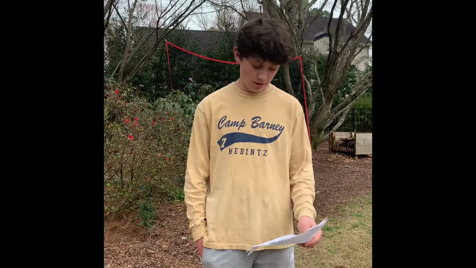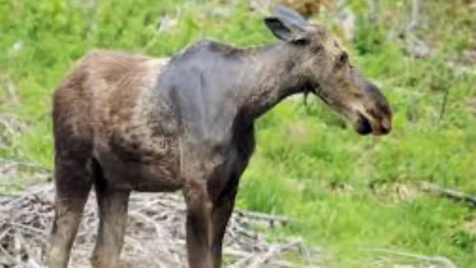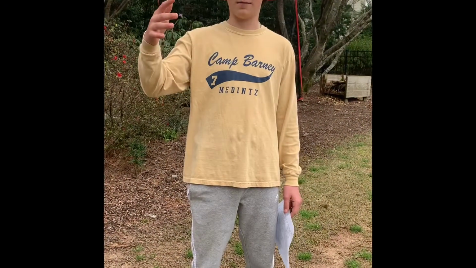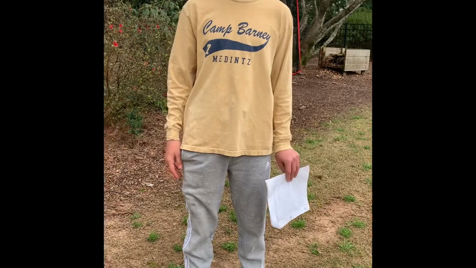An example of parasitism is the winter tick, or the Dermacentor albipictus, which piggybacks on moose, the Latin name for moose being Alces alces. They piggyback on the backs of moose and feed on the moose's blood. They get food and transportation out of this while the moose is harmed.